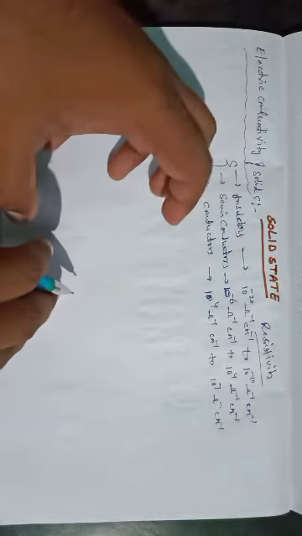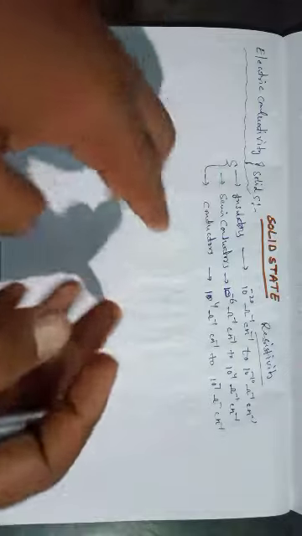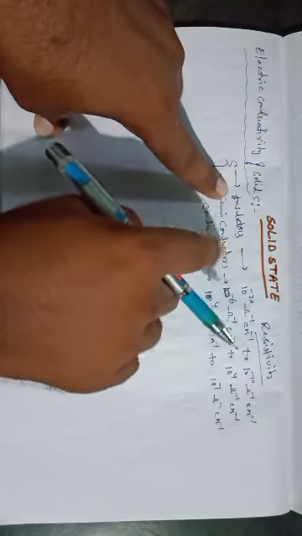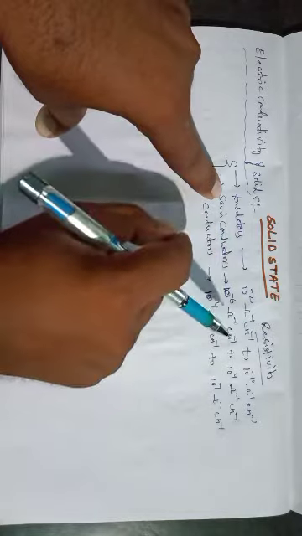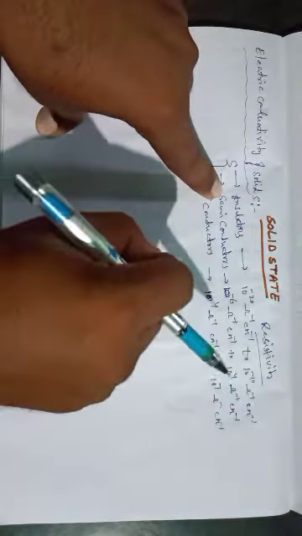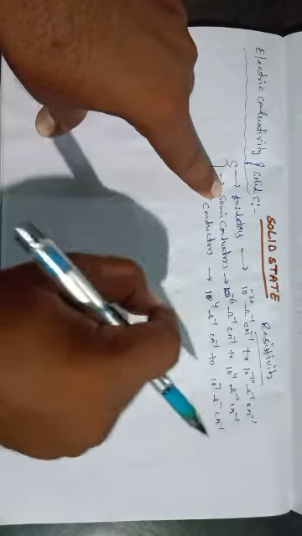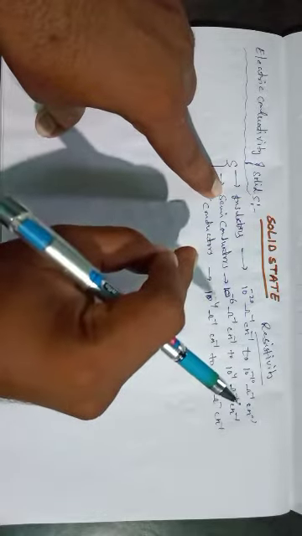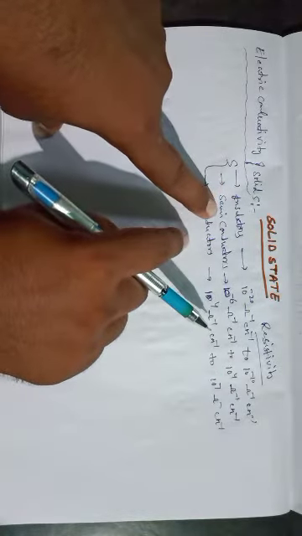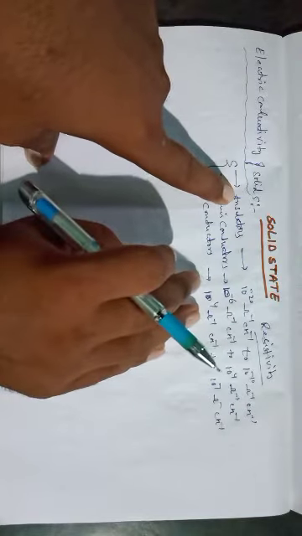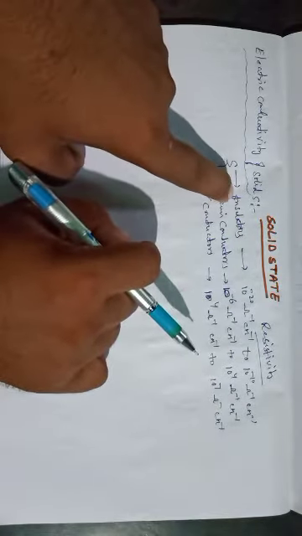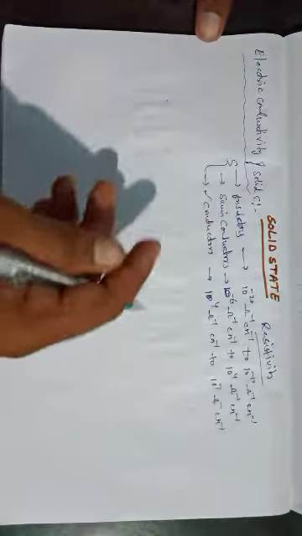What are conductors? The substance which can allow electric current through itself is a conductor. Semiconductors means the substance which can allow electricity partially through itself. Partially means a little amount of electricity passes through it. Insulators means the substance through which electricity cannot flow. Examples of insulators: rubber, plastic, glass, wood, chair.